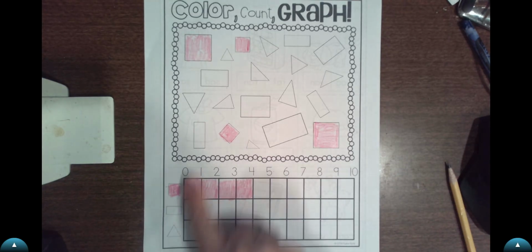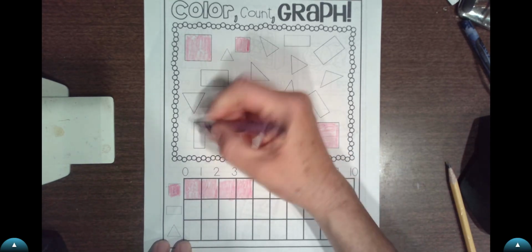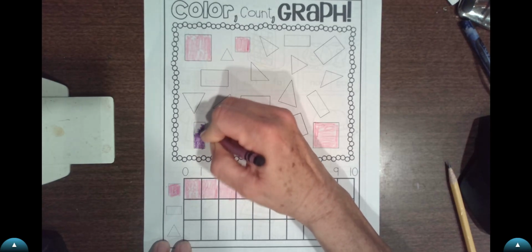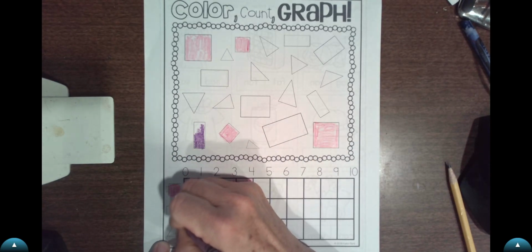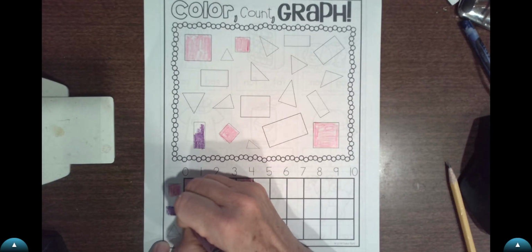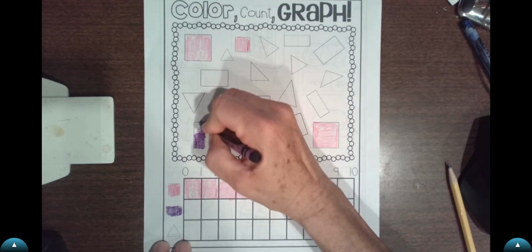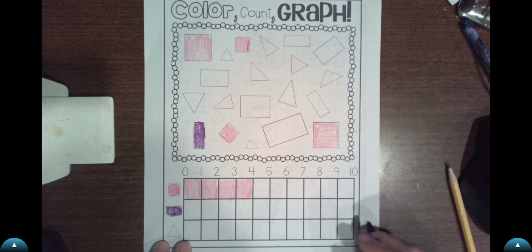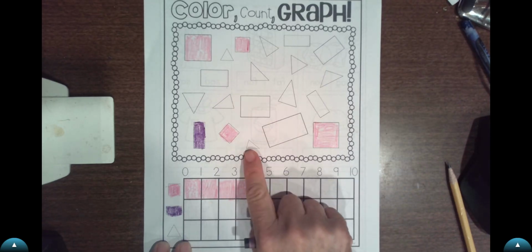Okay, so I'm going to look at all the rectangles and color them purple. So let's see, this one is a rectangle, so I'm coloring it purple. Wait, I'm going to color this one purple first. Okay, so this one's purple. And that's not a rectangle.